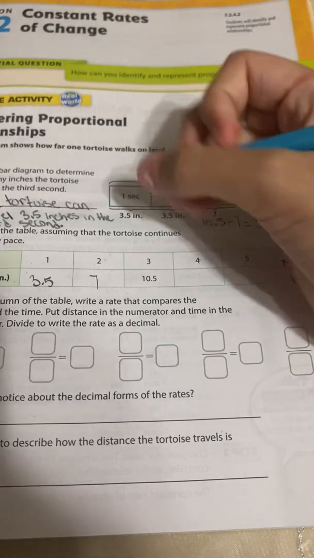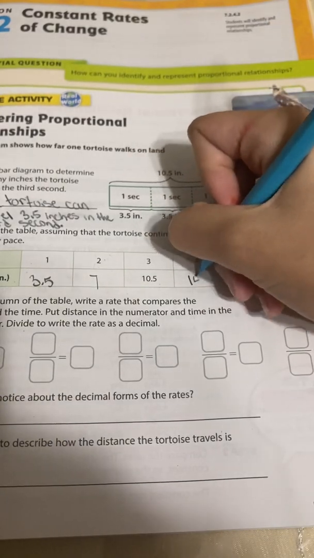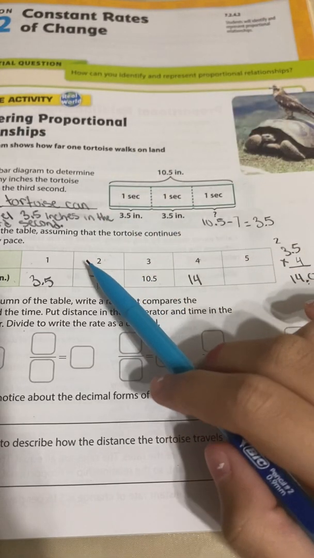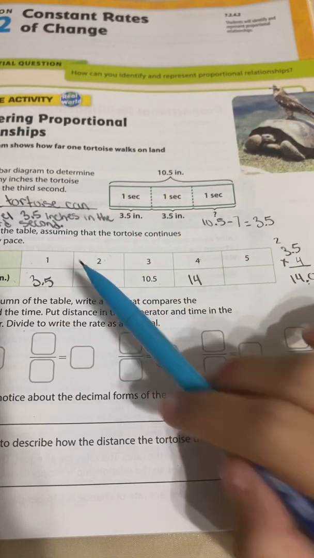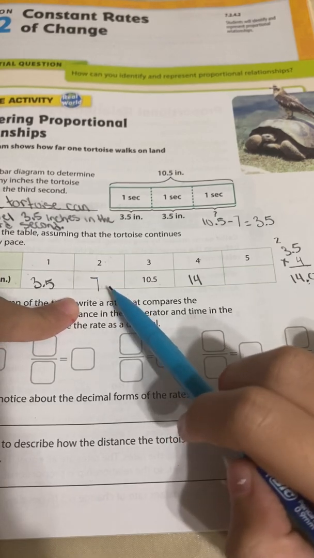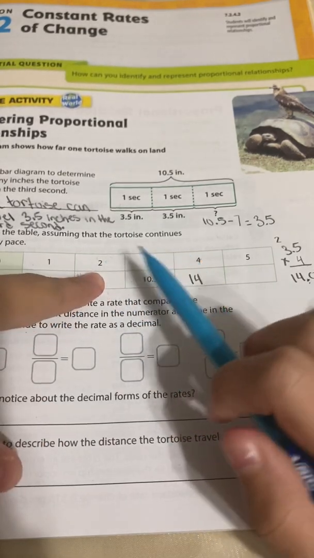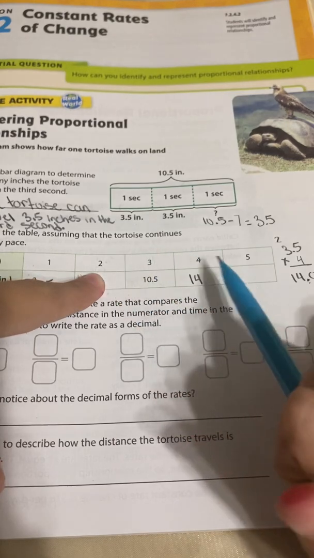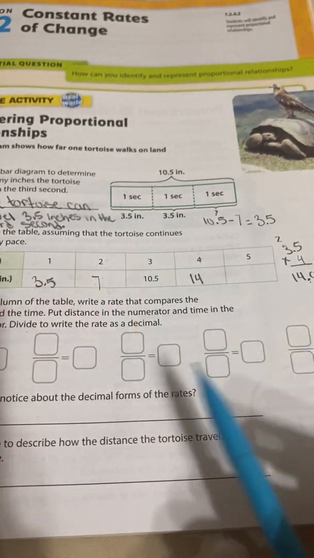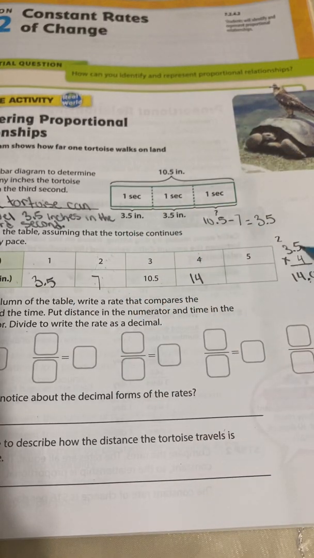So in this case, we're going to put 14 here. Or what we can do is use common math, and we know that in 2 seconds, the tortillas walks an average of 7 inches. So we can multiply 2 by 2, which will give us 4, and also multiply 7 by 2, which will give us 14. But the easiest way as well is just to multiply regularly.